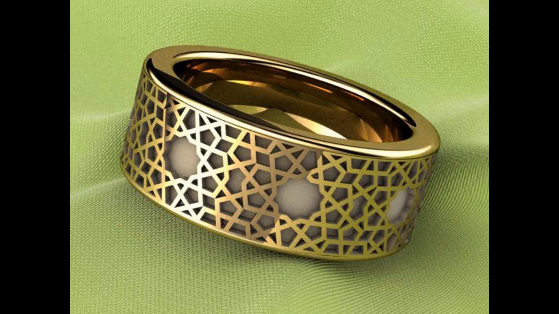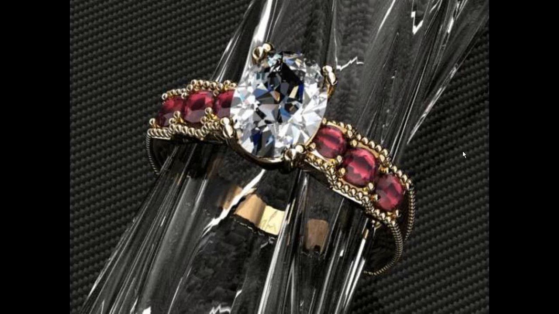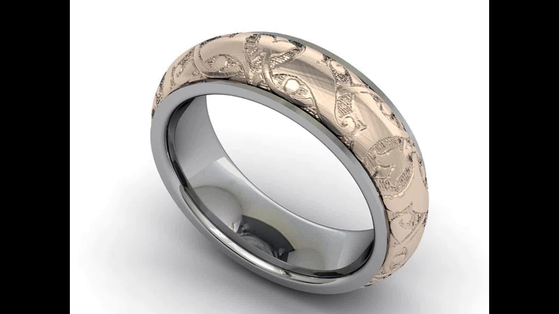Some of these are older, some of them are newer, so you can get an idea of a finished piece.